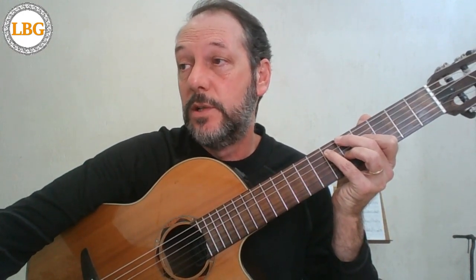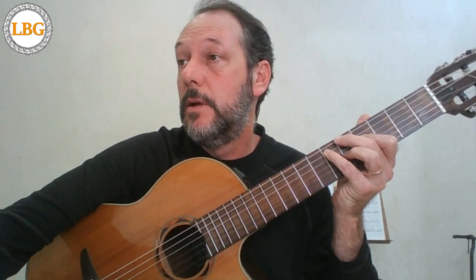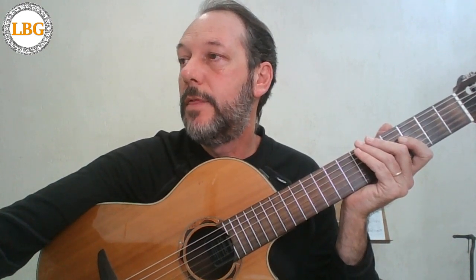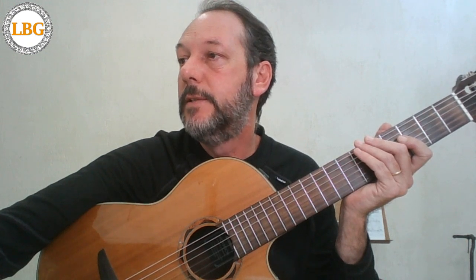The way we think to build the chord using this structure is the same. Now we have the root here, and we have these three intervals on those strings: minor seventh, minor third, perfect fifth.